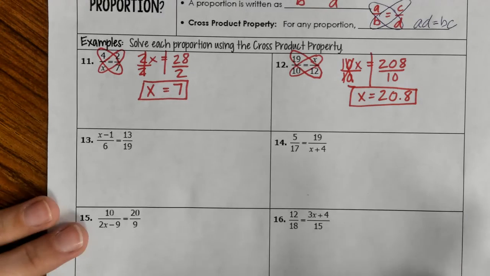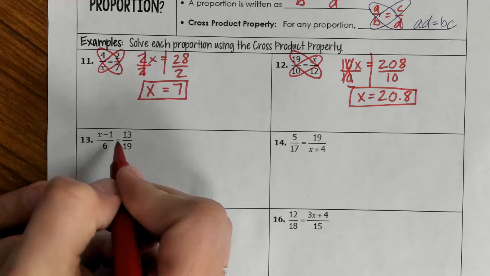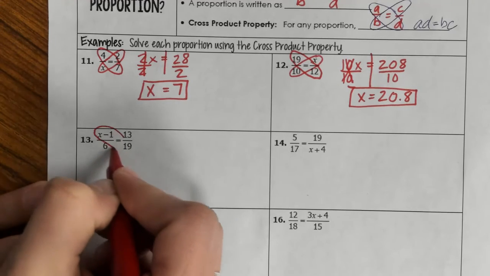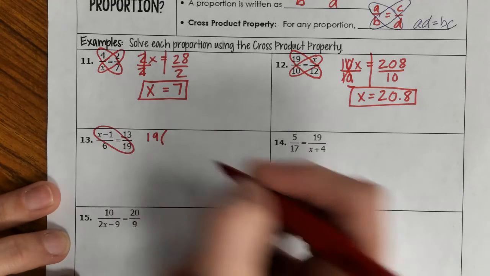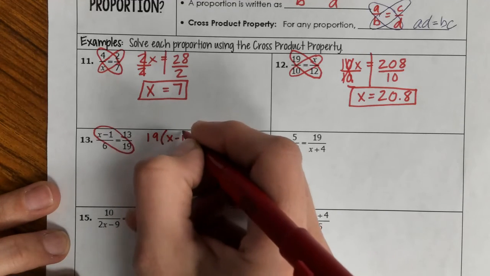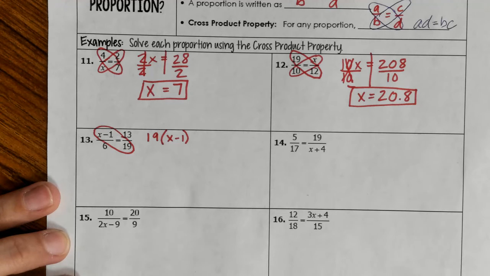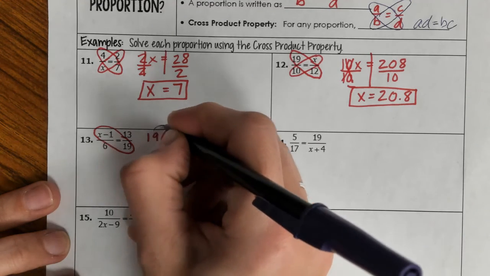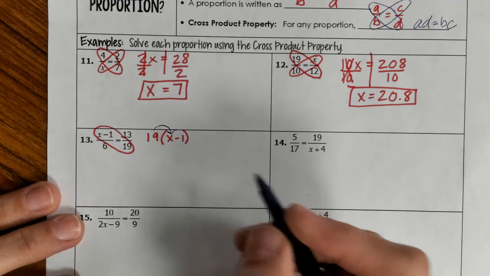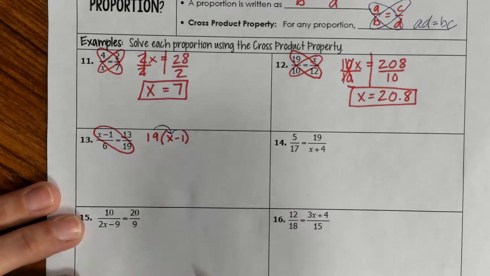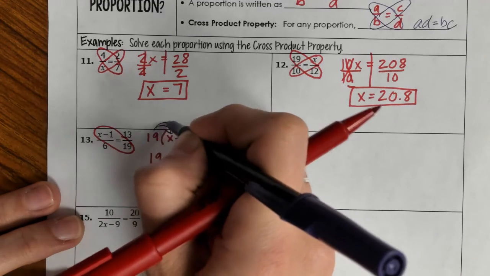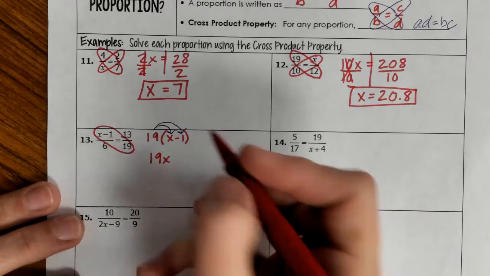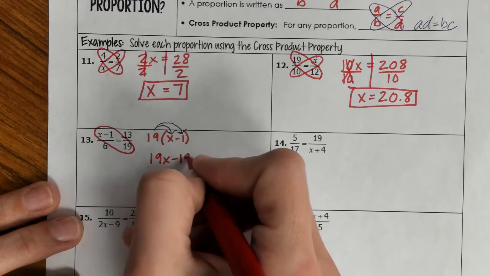Now we're going to start looking at what happens if it's not just a variable by itself in one of the numerators or denominators. Here, again, start with that variable and cross multiply. We need to remember that this means 19 times, in parentheses, x minus 1. So we need to distribute: 19 times x gives us 19x, then 19 times negative 1 gives us negative 19, so that becomes minus 19.